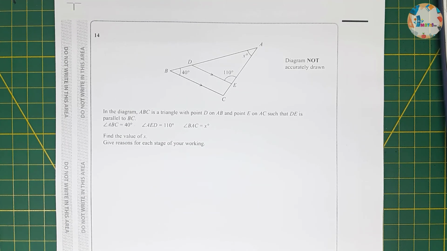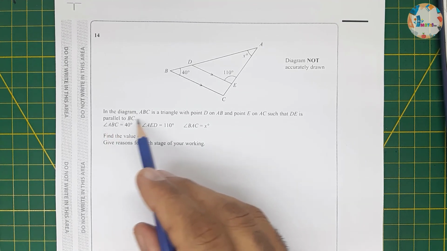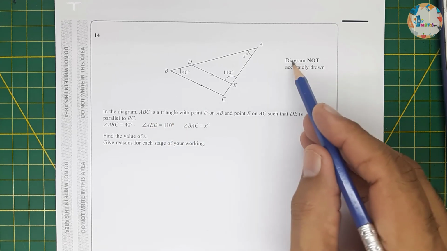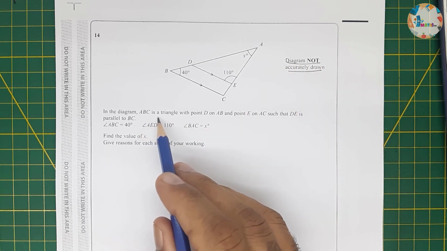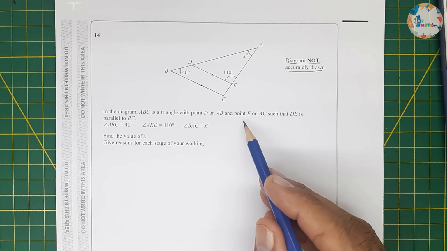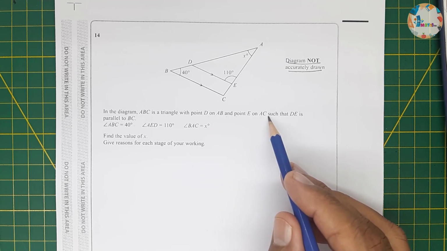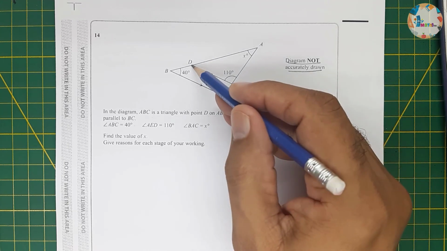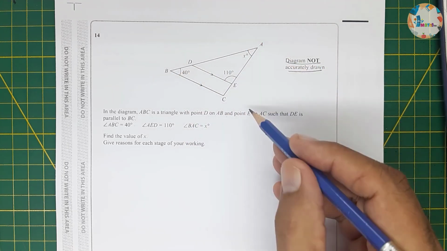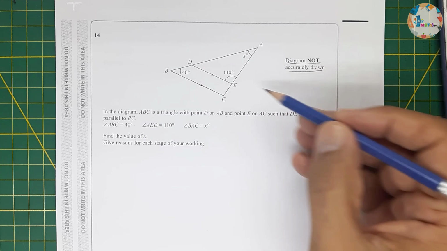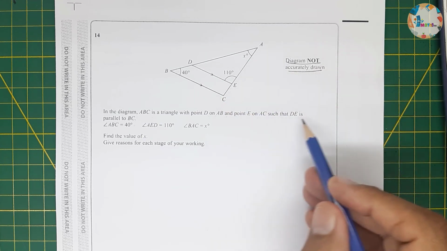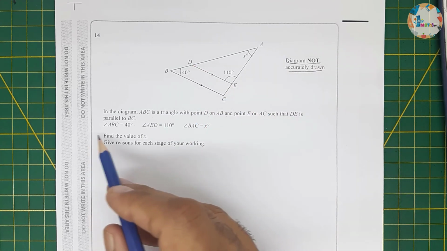Now this is question number 14. In the diagram, ABC, which is not accurately drawn, is a triangle with point D on AB and point E on AC. D on AB is this one and E on AC is this one, such that DE is parallel to BC.